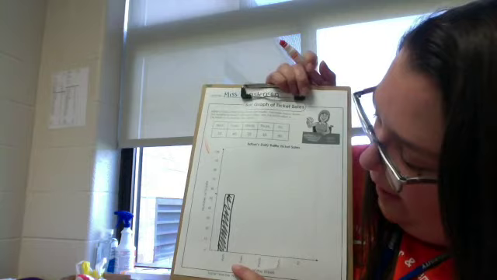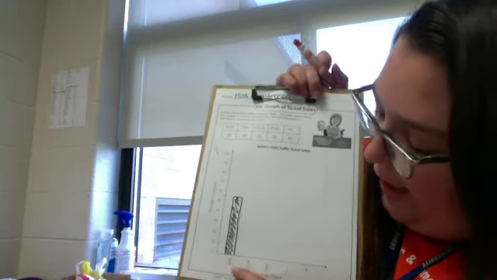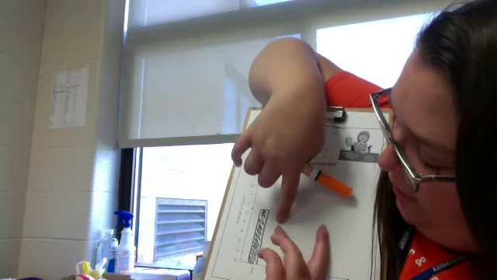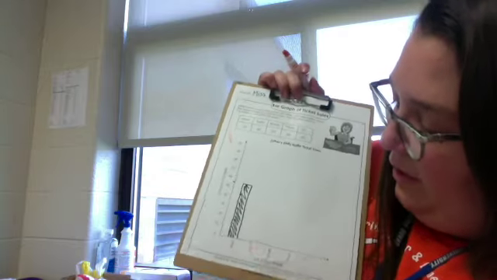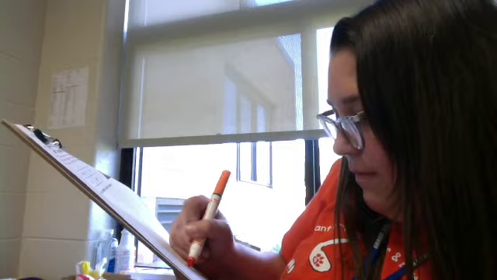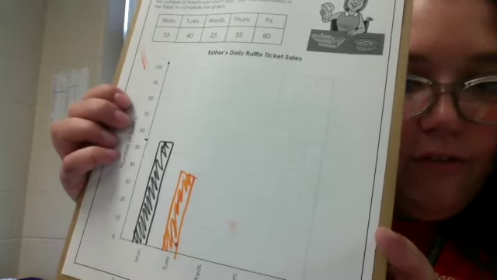I'm going to look at Tuesday. I'm going to look at the 40, and I can use my finger to see where they meet. Okay, so there's 40. All right, and I'm going to mark it right there. I'm going to color it in. So I have 40.